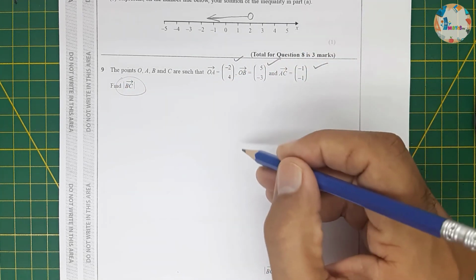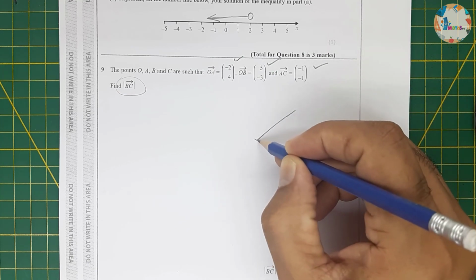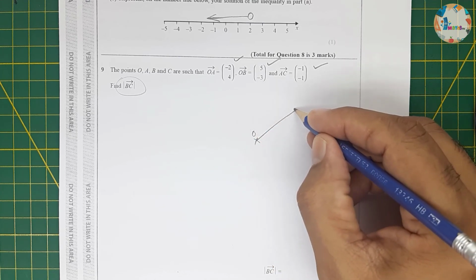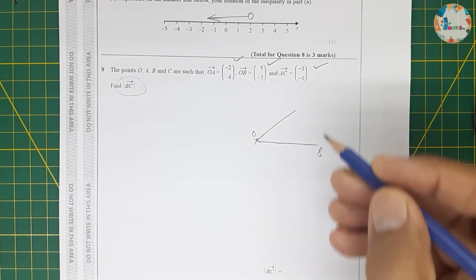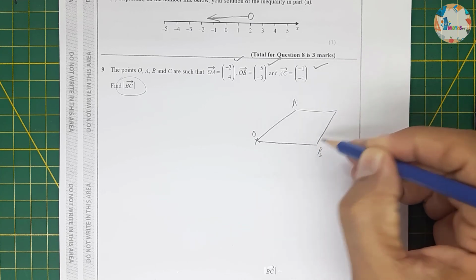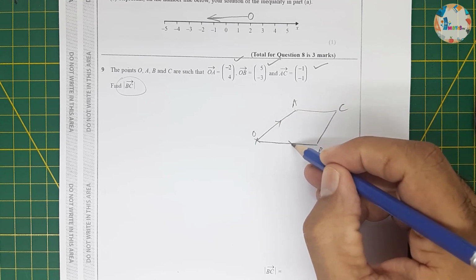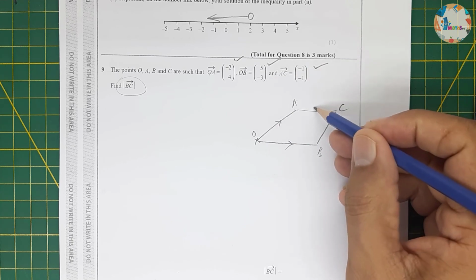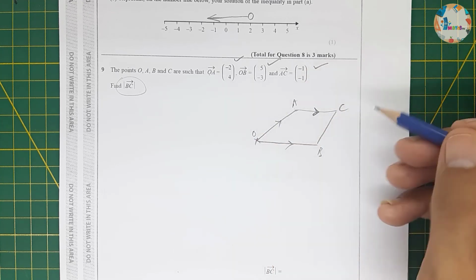So what we can do, just for your understanding, we can take, for example, this is our O and this is A, and this can be B. So this is A, this is B, and for example, say this one is C. So OA is this vector, OB is this vector, and AC is also provided. This is the AC direction.